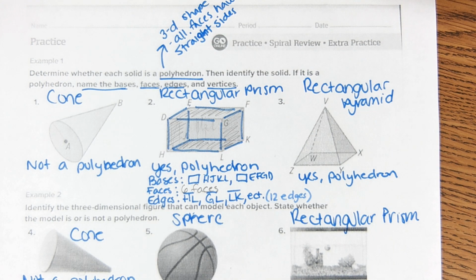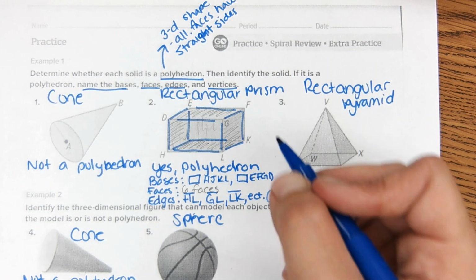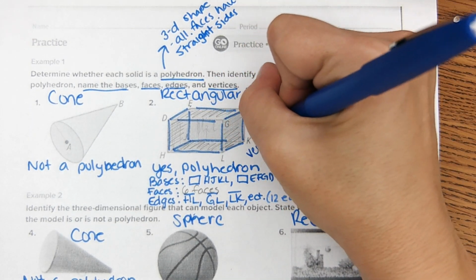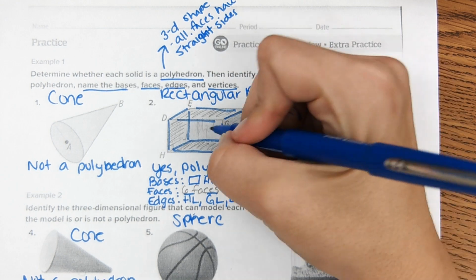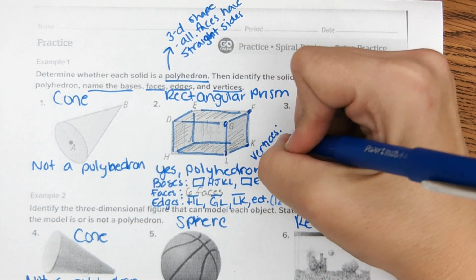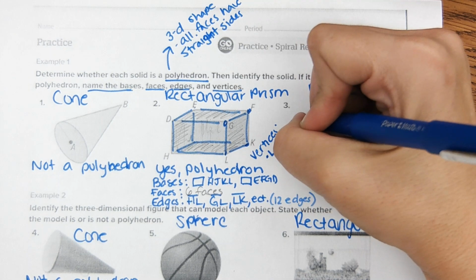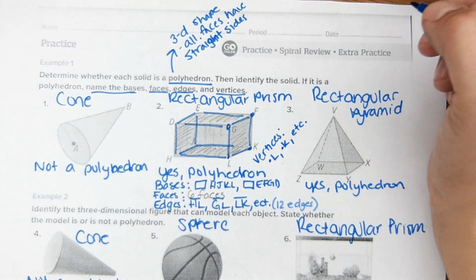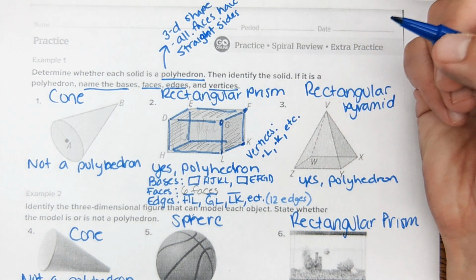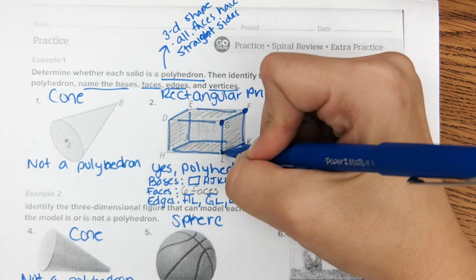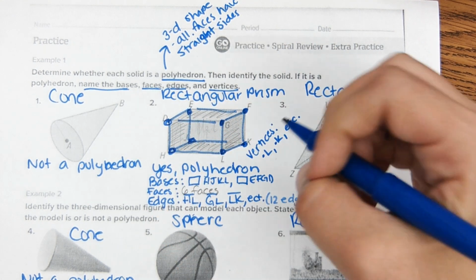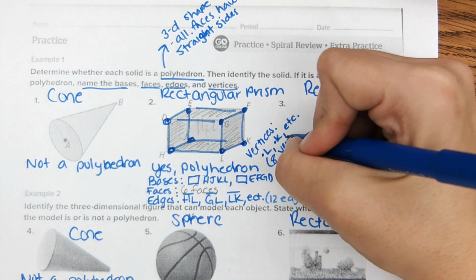And the last thing it asks for is vertices. So I'll kind of put this off to the side because I'm running out of room. Vertices are like the corners, like this. So like point L and point K, etc. So we can count how many vertices it has. 1, 2, 3, 4, 5, 6, 7, 8 vertices. 8 vertices.